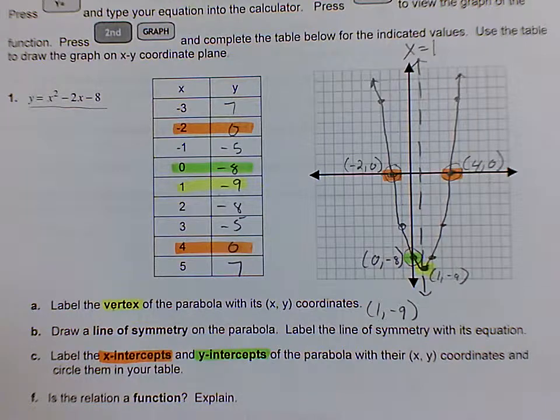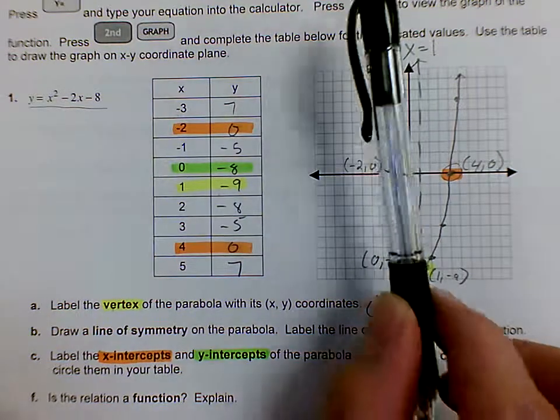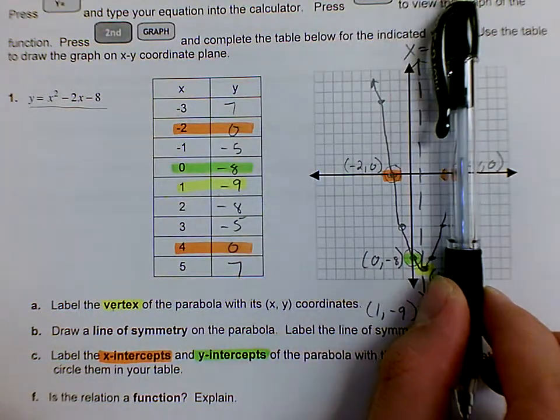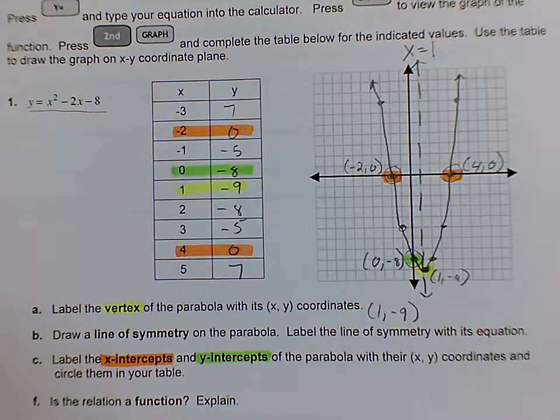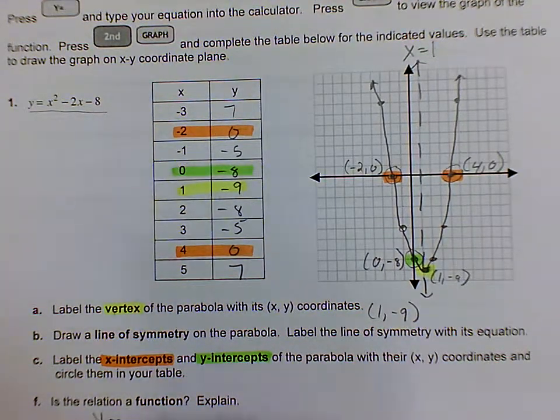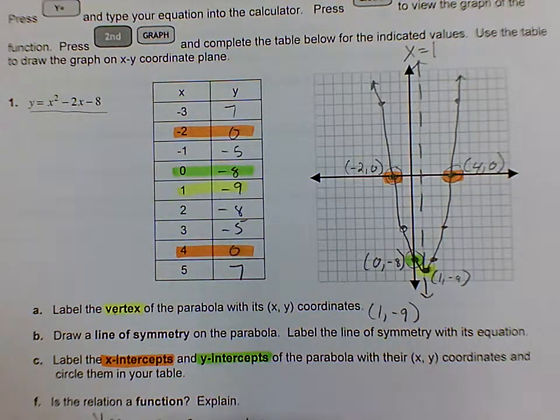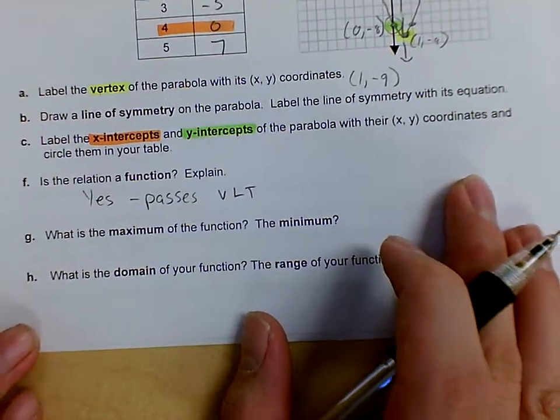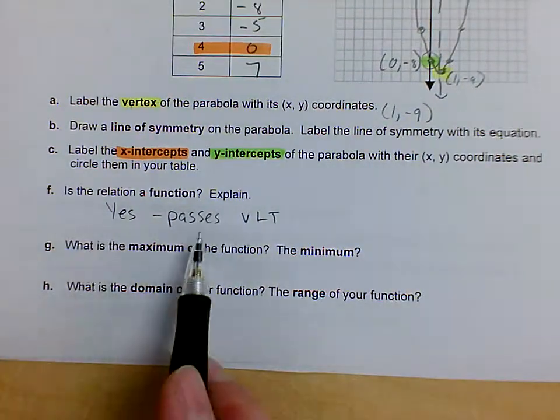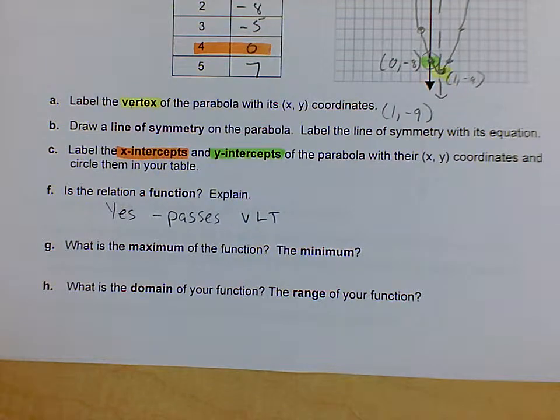So question F, is this a function? Remember, if it's a function, it passes the vertical line test, which means I can draw a vertical line through any point. And as long as it only passes through 1, it is a function. So yes, this is a function. And our reasoning is passes the VLT, or the vertical line test. So you guys can see that. So yes, it passes the vertical line test, the VLT.